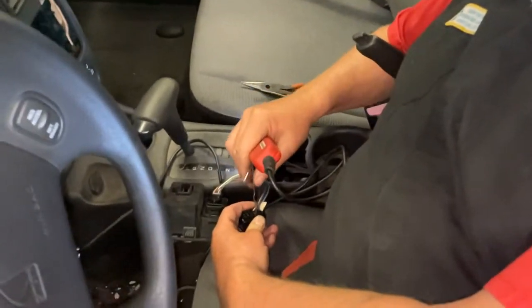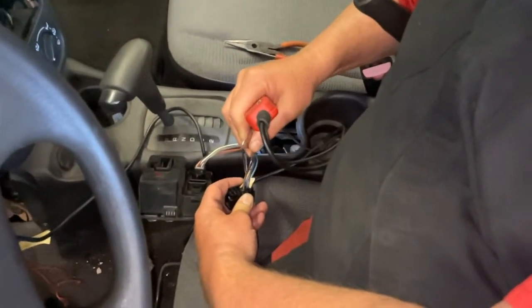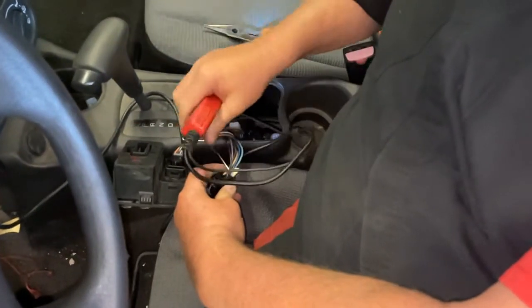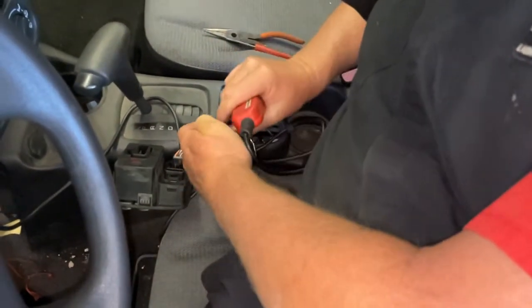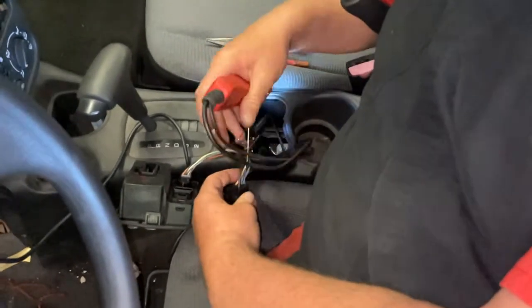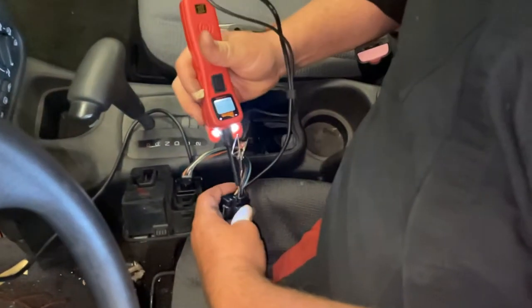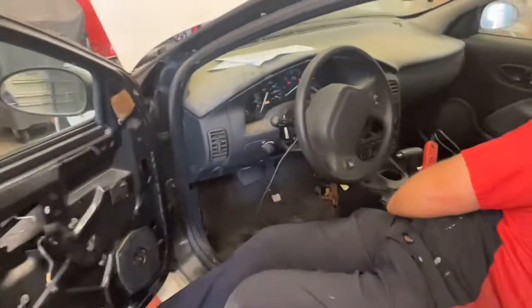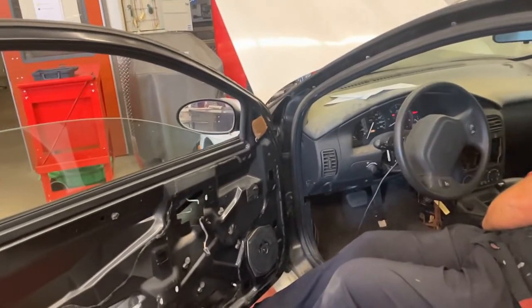So I'm gonna take this paper clip, I'm gonna move it to the blue wire here. I'm gonna back probe the blue wire. There's a little piece of paper right there. Problem. So now that's hooked up to the blue wire. Power now is going to go to the brown wire, and now I can roll that down.